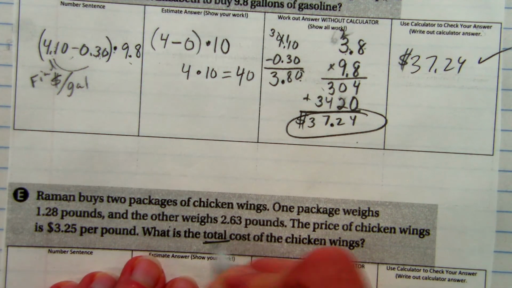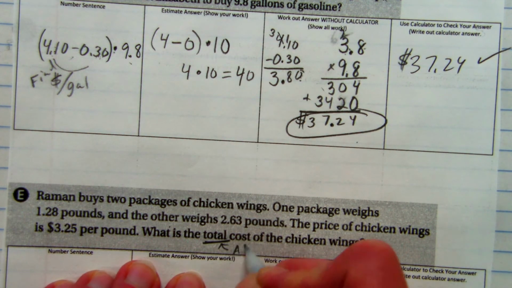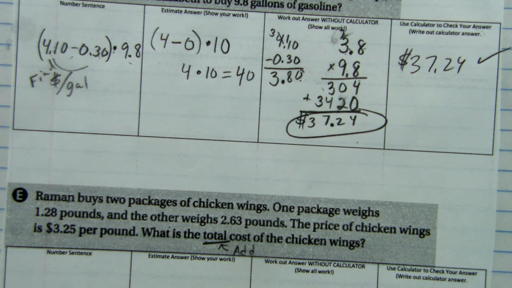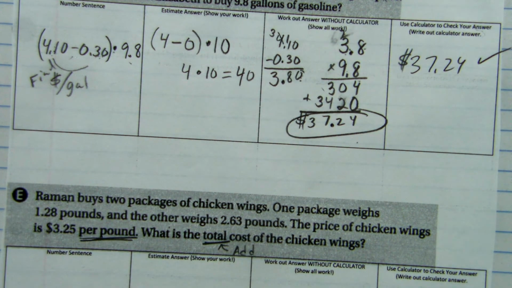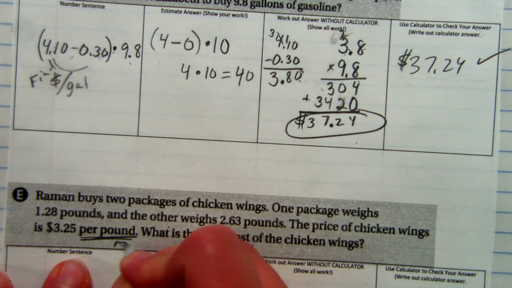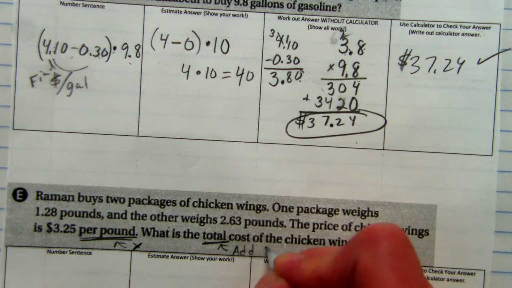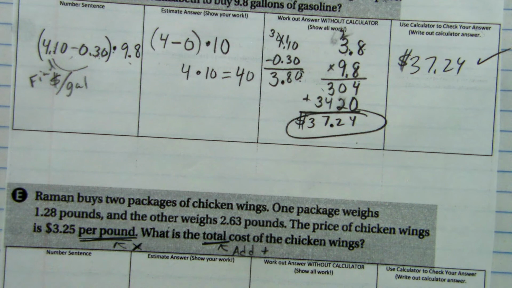So total tells me that something in here is going to get added. But I also have this per pound. What does that tell me? The per. Yes. Multiply. So I'm going to be multiplying something, and I'm going to be adding something, and I've got multiple steps. So what would be the first step?